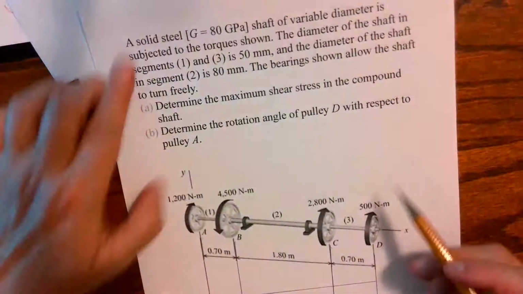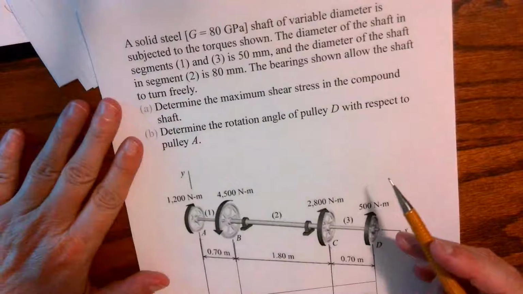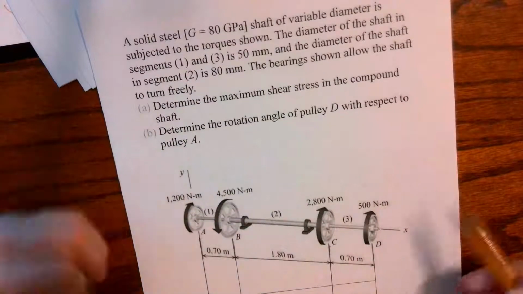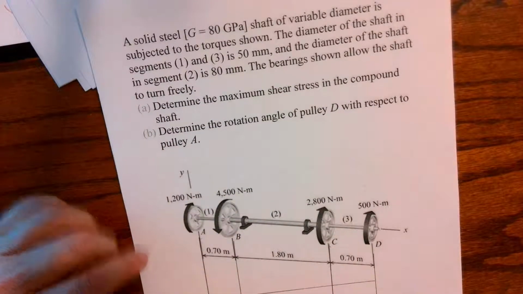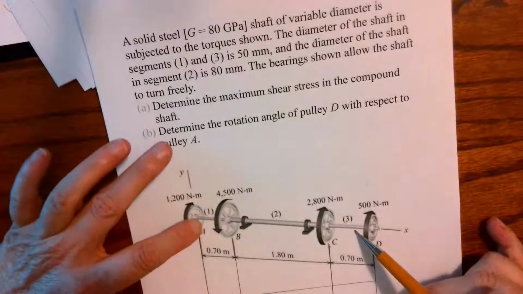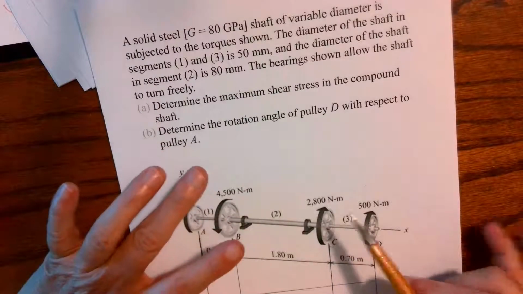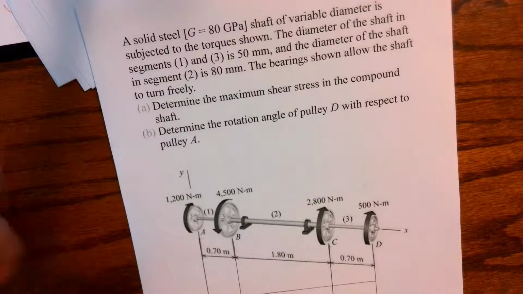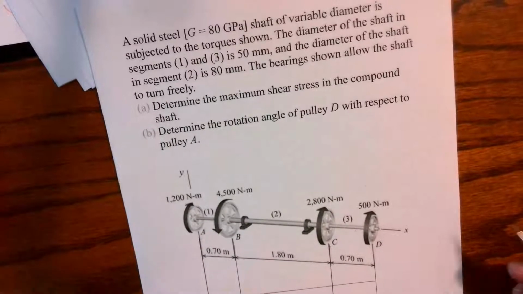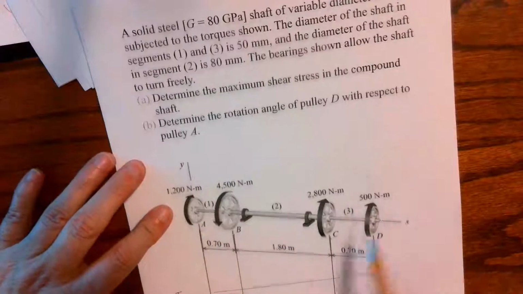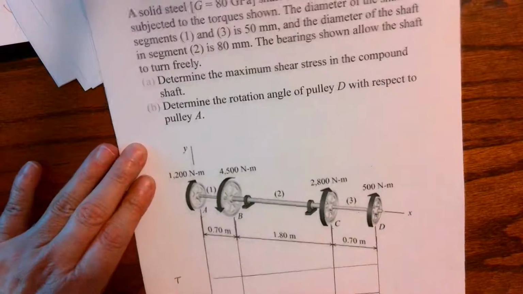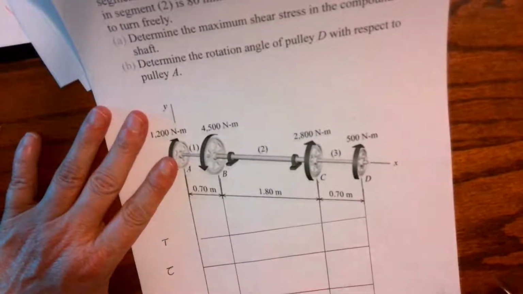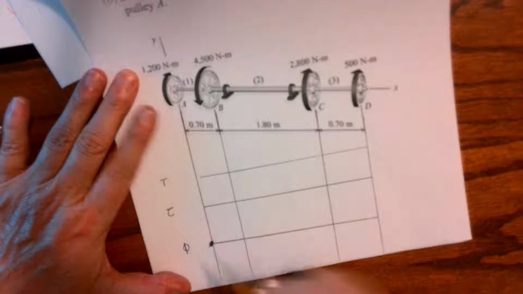So I have a solid steel shaft of variable diameter subjected to the torques shown. The diameter of the shafts in 1 and 3 is 50 millimeters. The diameter of the shaft in segment 2 is 80 millimeters. The bearings allow for smooth rotation. Determine the maximum shear stress, and determine the rotation angle of pulley D with respect to A. So when we do our rotation, we're going to do it with respect to A.